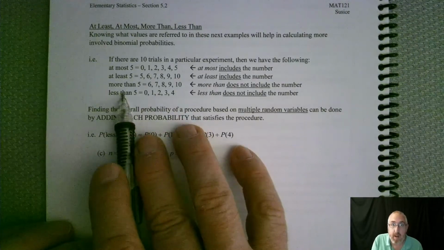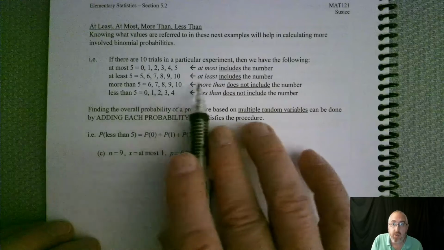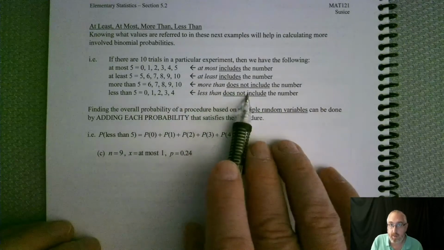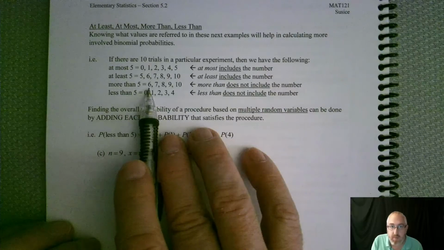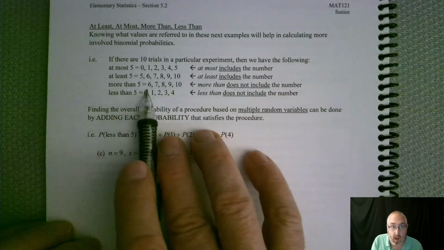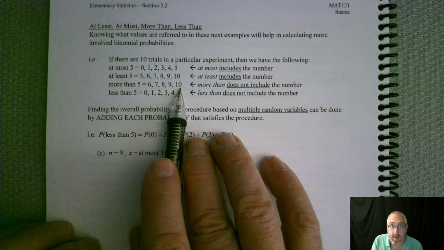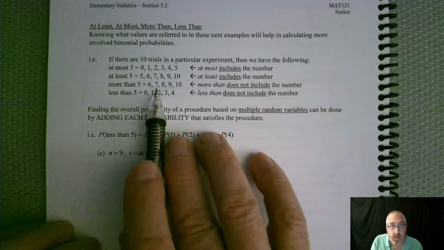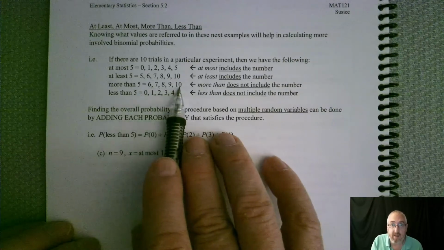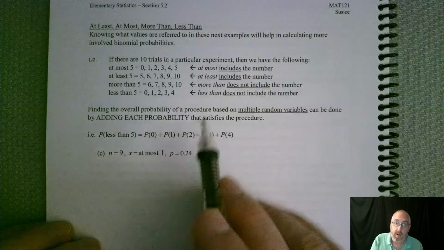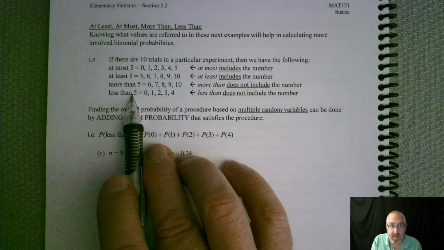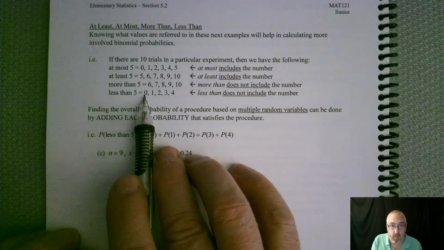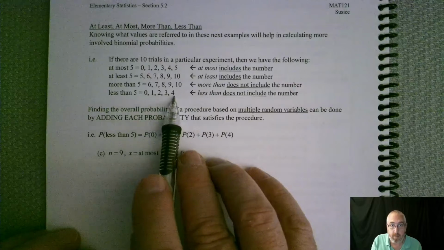On the other hand is the other phrasing, which is more than and less than. More than and less than do not include the number. So if you want more than 5, you do not include 5 in that list, going all the way up to n. In this case, it's 10. So we're going to start at 6, 7, 8, 9, and then go up to 10. If we're looking at less than 5, again, we don't want to include 5 in that list. We want it strictly less than 5. So we're going to start at 0, and then go all the way up to 4.